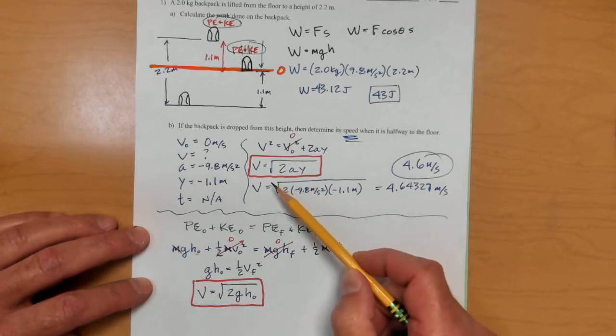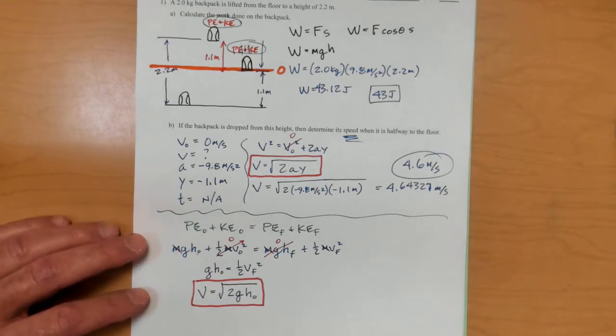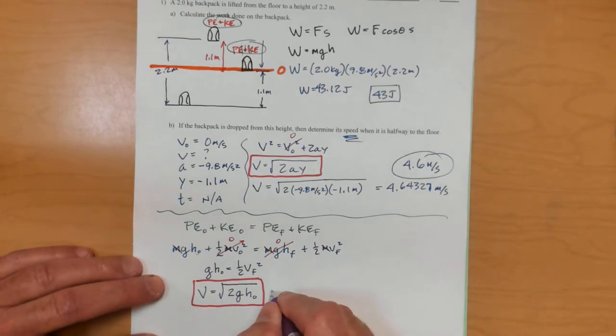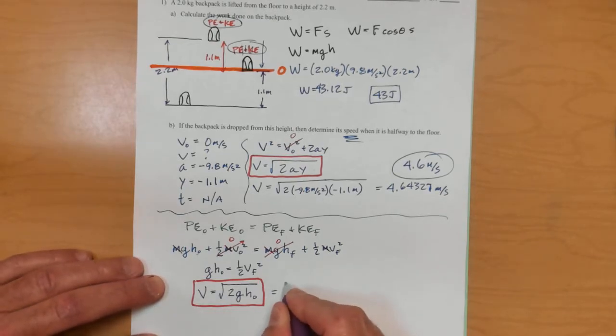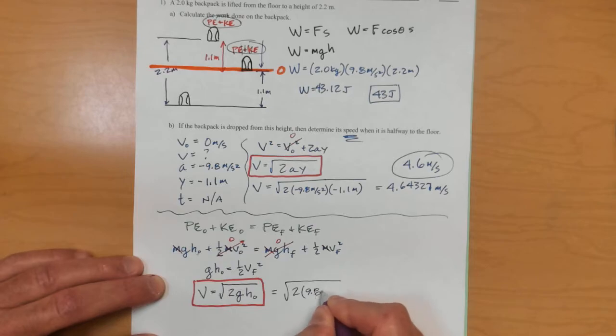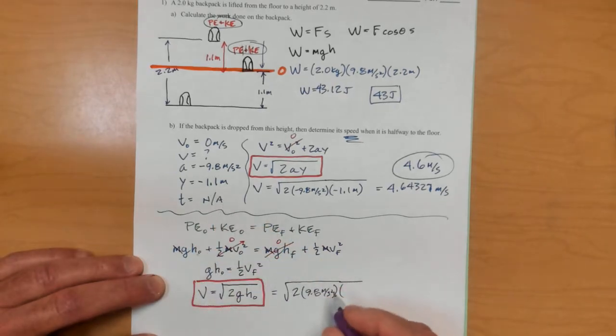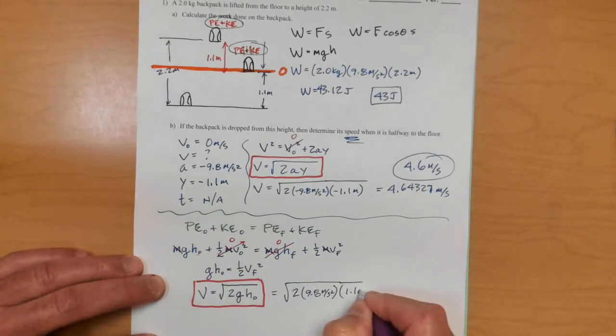So kinematics works for this problem, so does conservation of energy. That's true for many problems, but it's not always true. So we're going to have to take note of that, and we'll take a look. Well, let's go ahead and first plug and chug and see what we get. So this is going to equal root 2 times g, which is 9.8, positive in this case, meters per second squared, times, what's h? The h is going to be 1.1 meters.